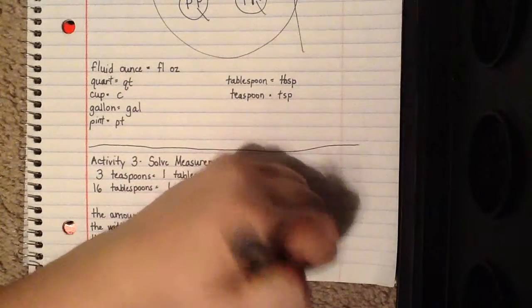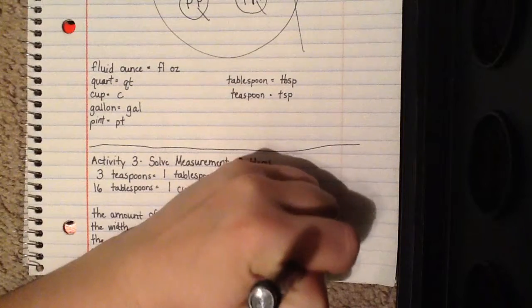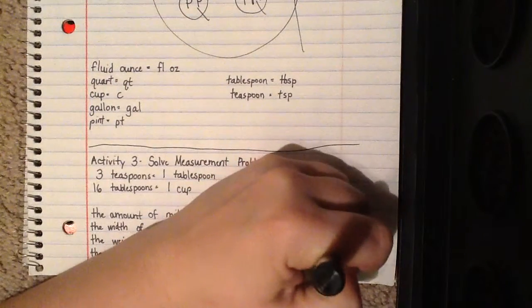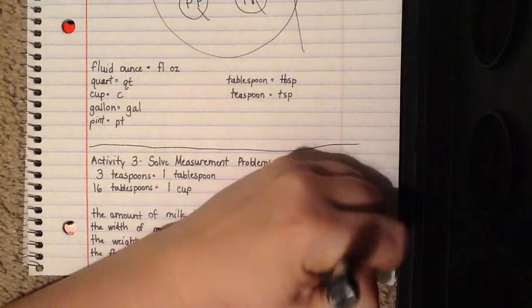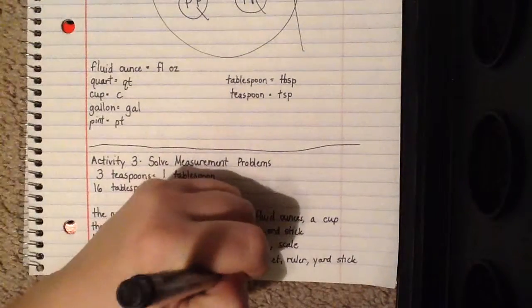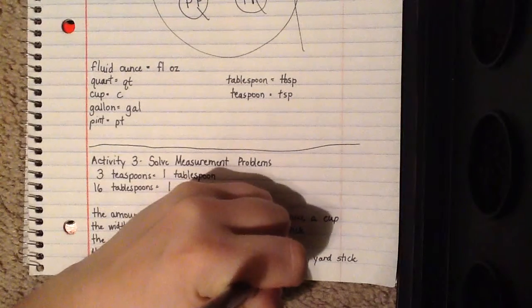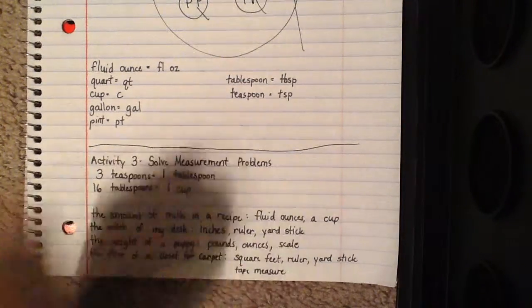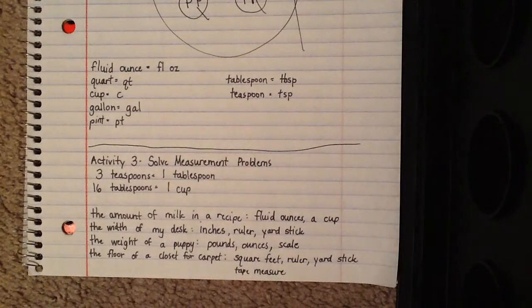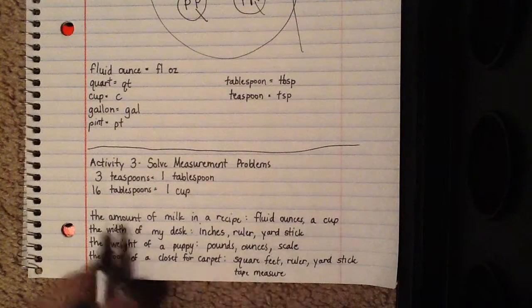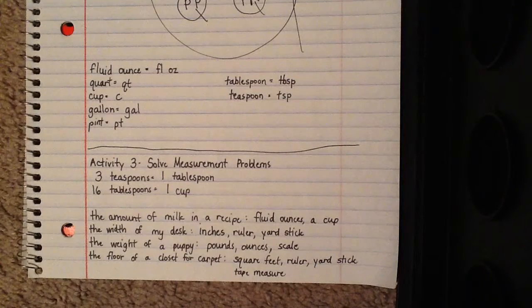I could use a ruler, I could use a yardstick, I could also use something called a tape measure. All of these things would be acceptable to measure the following items.